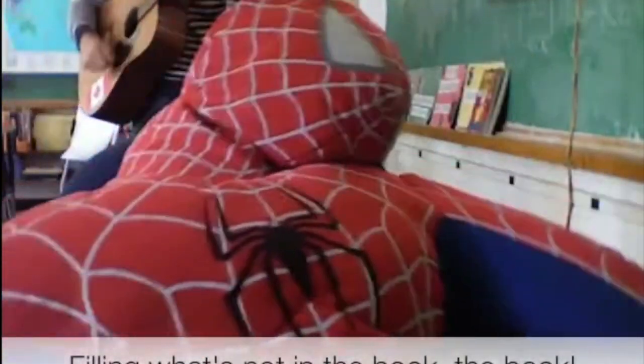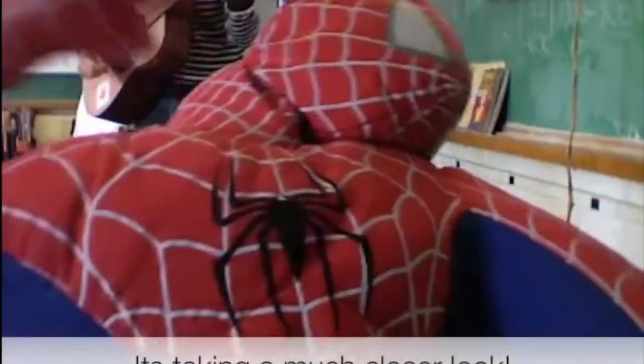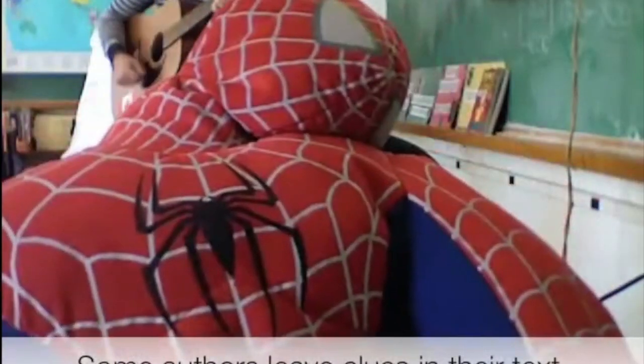Reading what's not in the book. It's taking a much closer look. Some authors leave clues in their text.